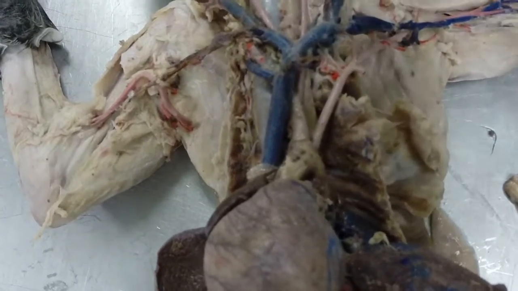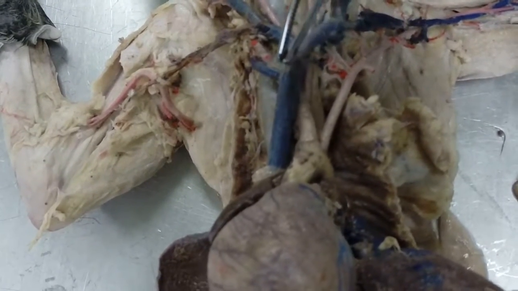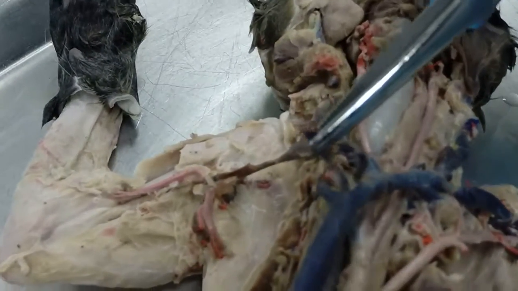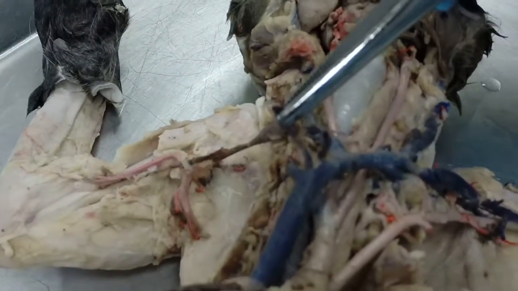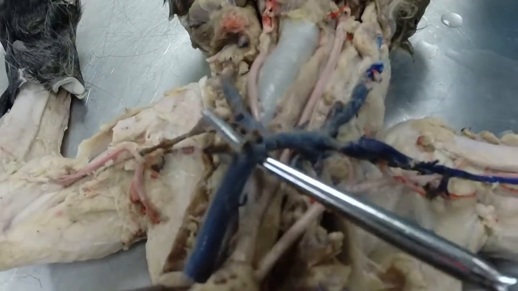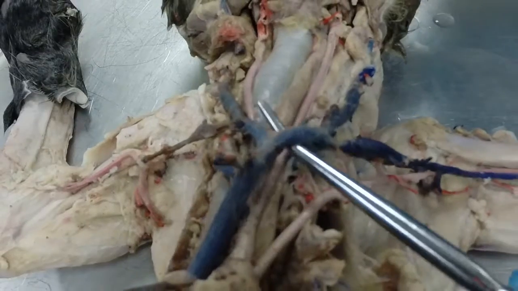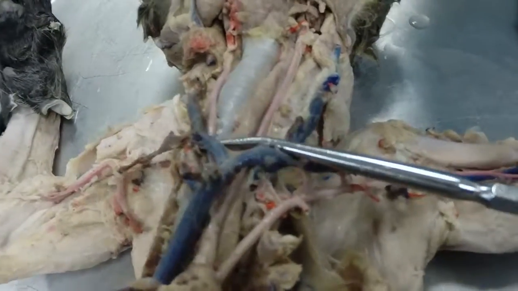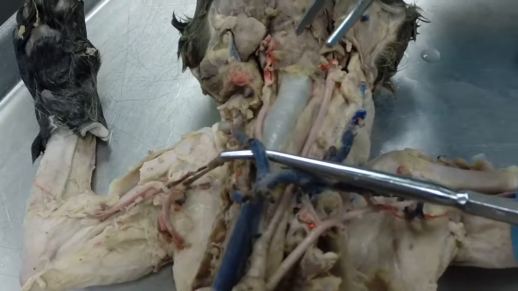And then going perpendicular to the precava, we have this little vessel right here. This is called the internal mammary vein. And this one is illustrated very poorly in your lab manual, so make sure you know that one. Okay, the precava is going to branch into the left brachiocephalic vein and the right brachiocephalic vein.